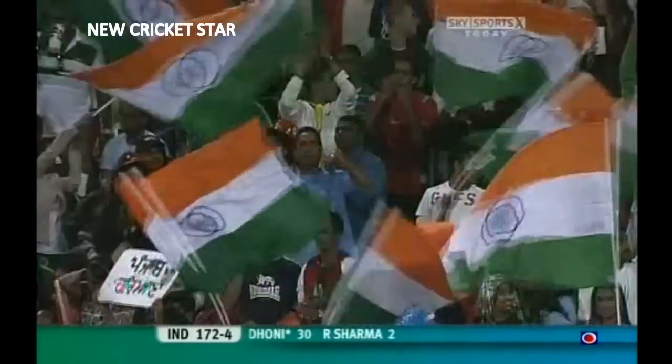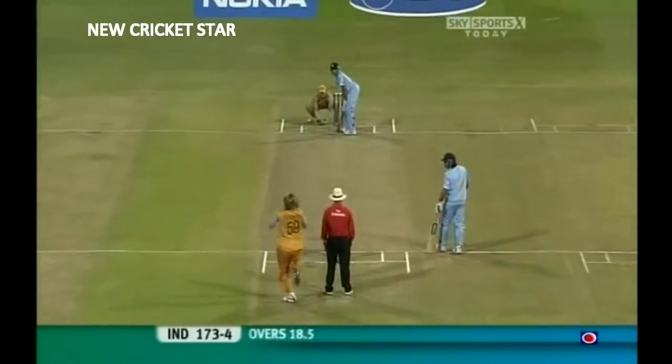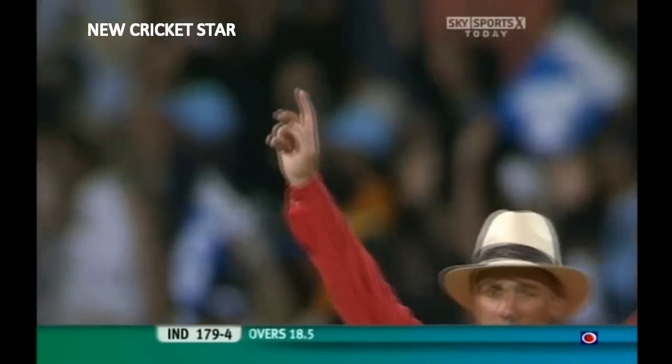Slow delivery again. Leg side, it's another boundary. Dhoni, he's the man. Oh, they're all at it. 19 overs, 179 for 4.